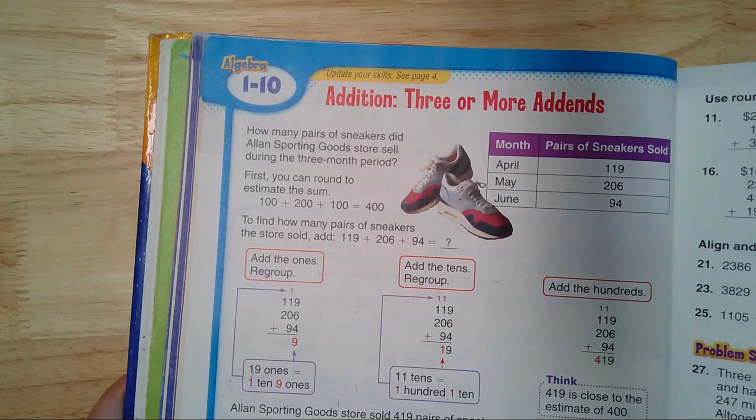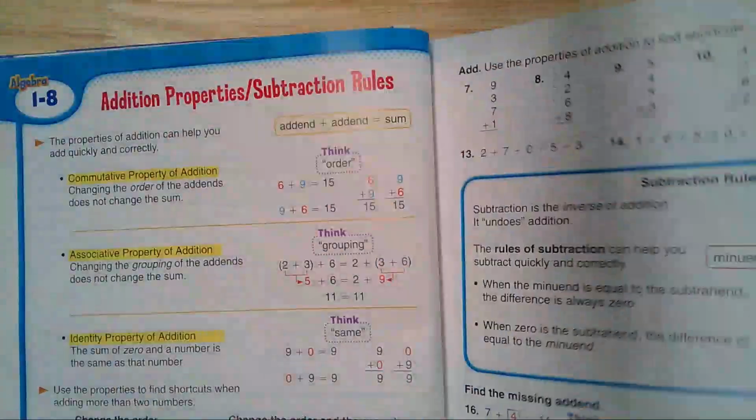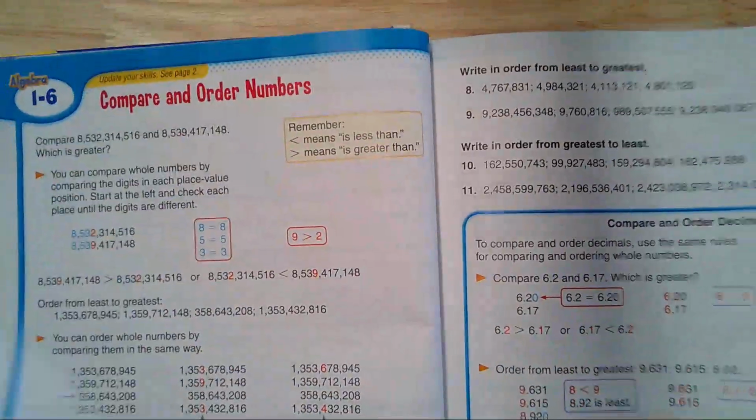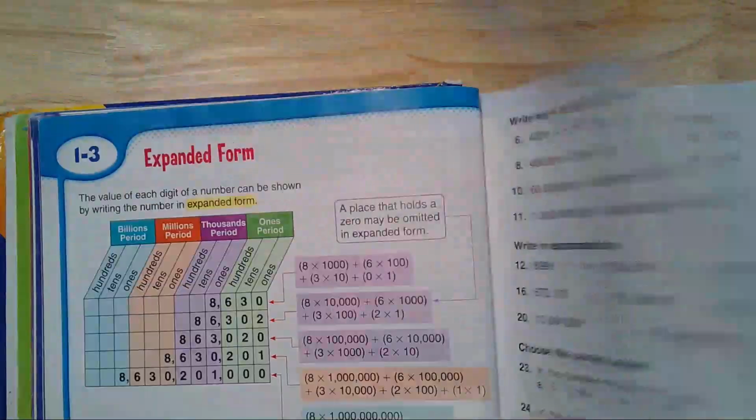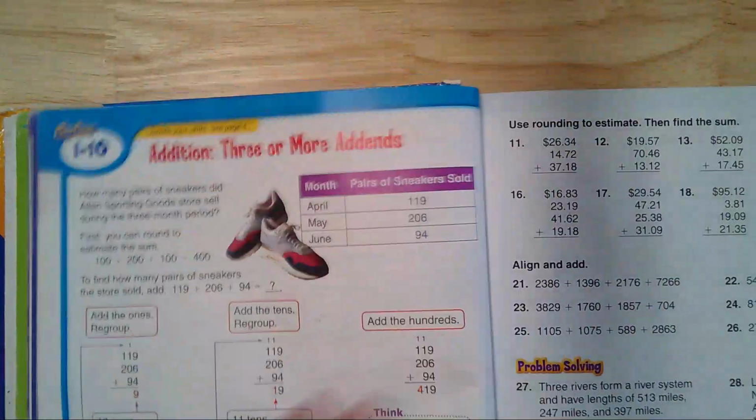3 or more add-ins. We are all very excited to be done with estimating and, oh yeah, the properties day. I forgot about that one. The comparing and the naming and the forms and, oh, woo. Let's just do some math, please.